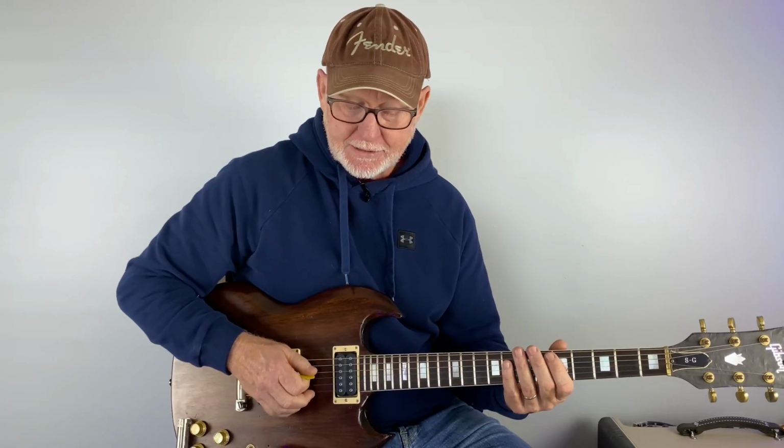So if we target those notes, use some of the blues licks and simple phrases that we already know and just connect those within this minor pentatonic scale.